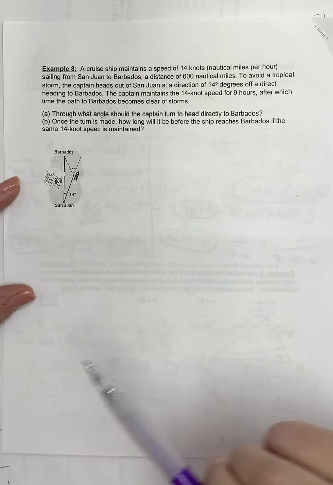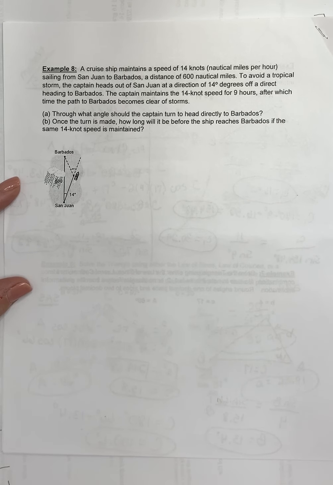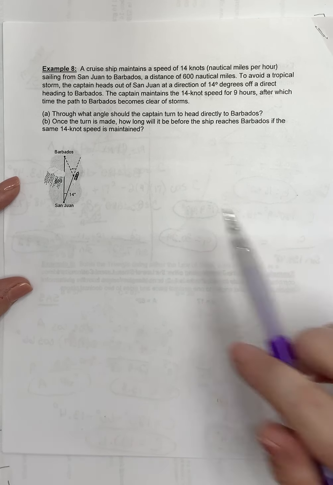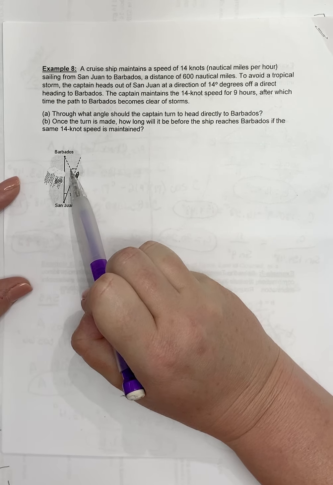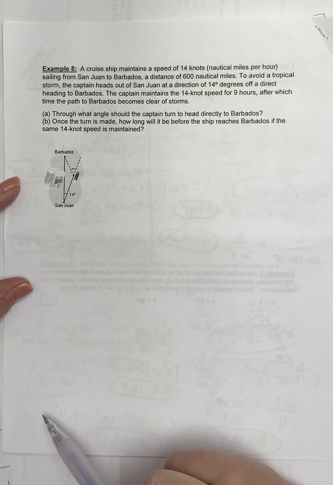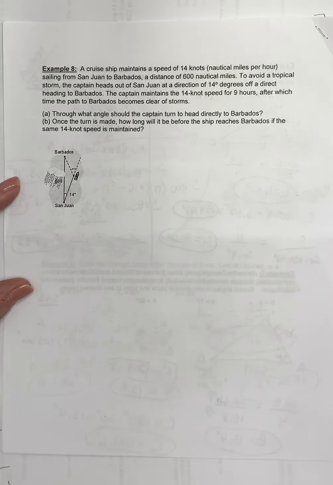So 2 questions. Part A says, what angle should the captain turn to head directly to Barbados? And then once that turn is made, how long is it going to take the ship to get there if he maintains his 14 knot speed?